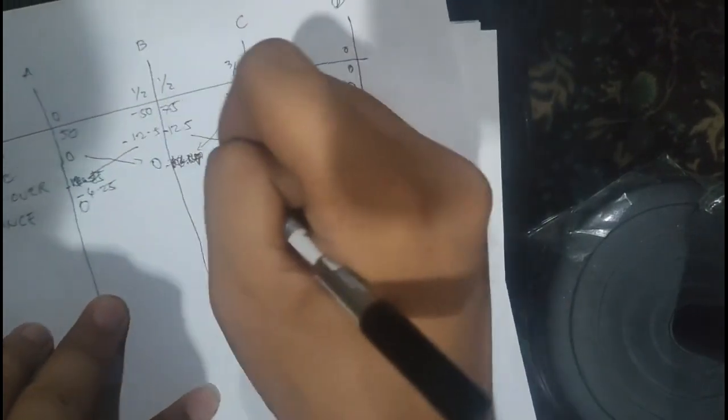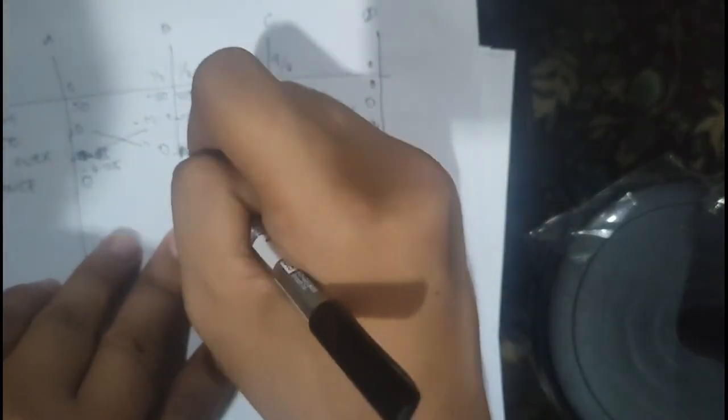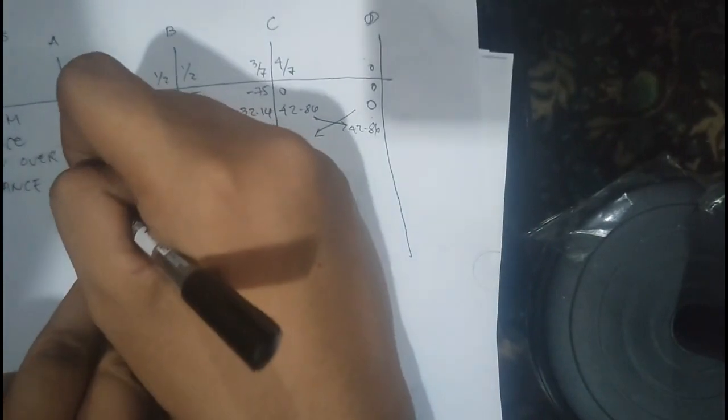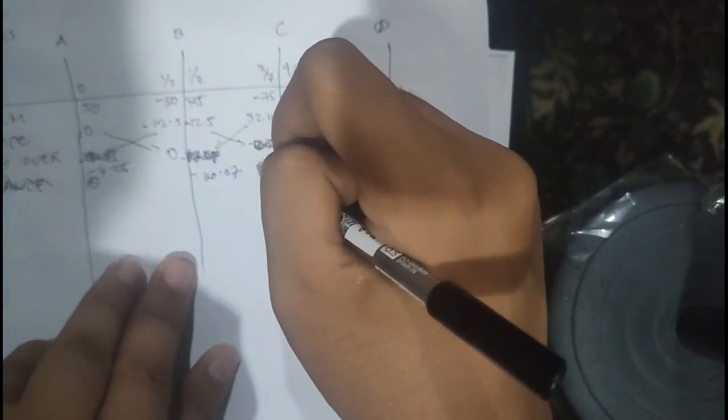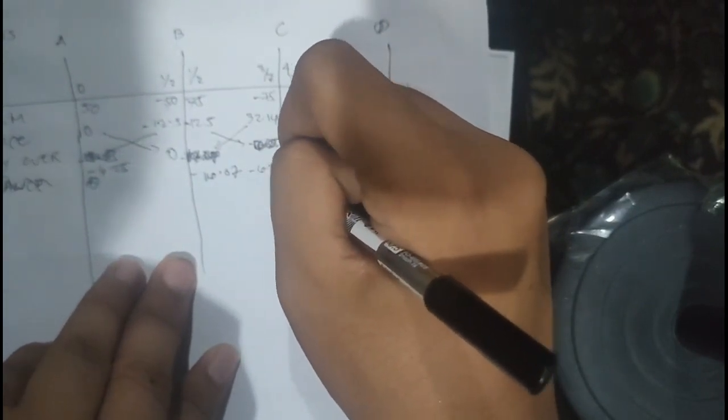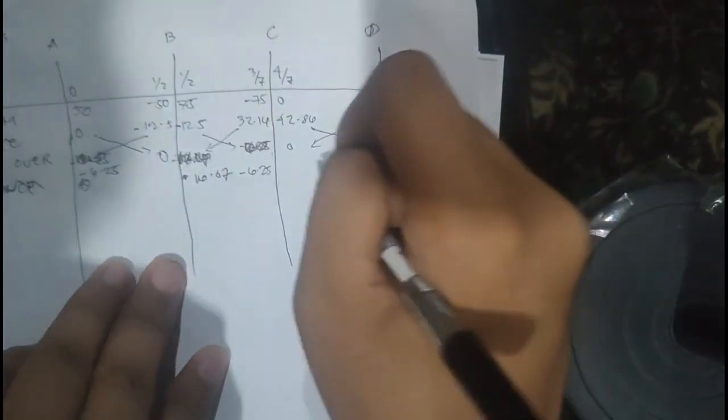Katungon din mo dahil pag carry over, negative 6.25, negative 16.07, negative 6.25, and 21.43.